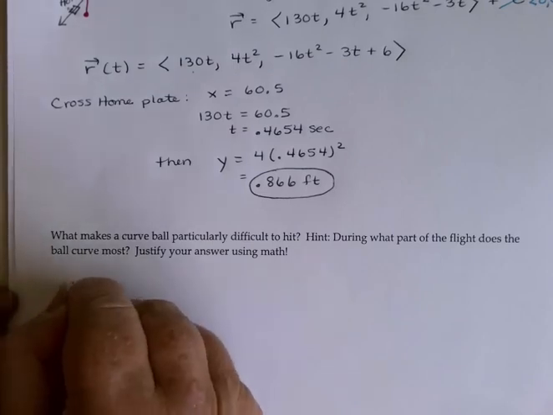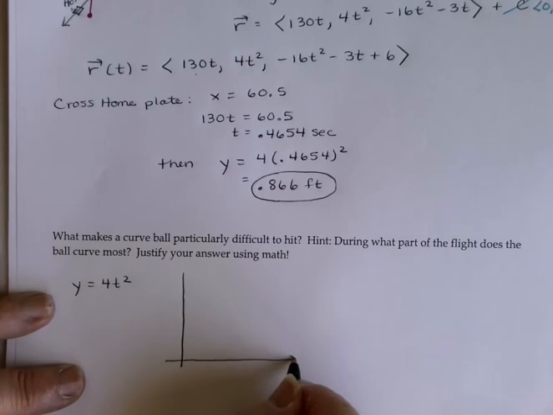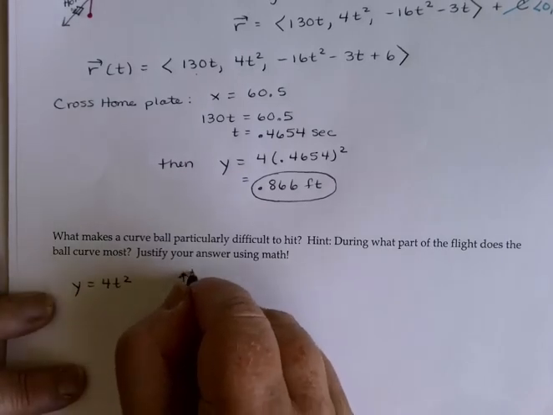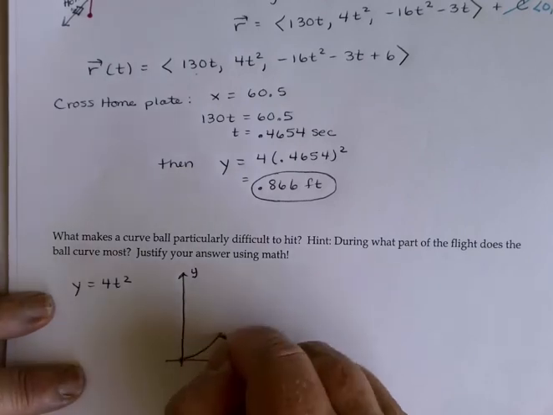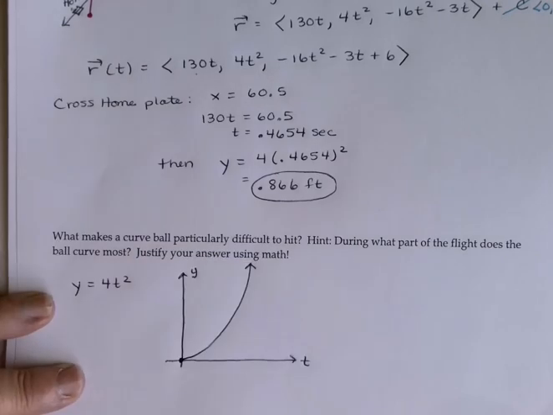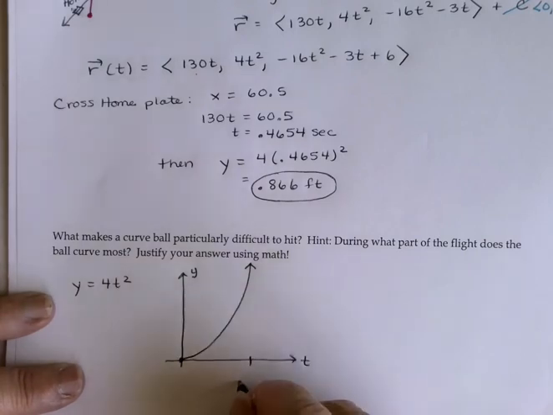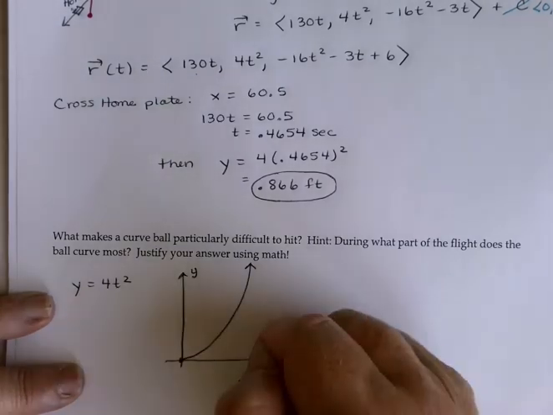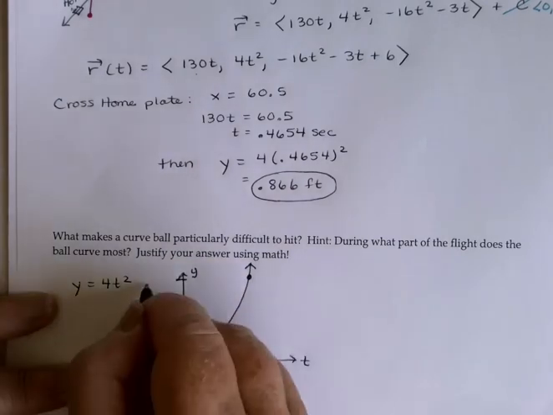Let's just graph y equals 4t squared. And I only need positive values of t. That's just going to be a parabola, right? So it's going to look like something like that. And if we imagine our time, our time of flight here was 0.4654. I'm kind of making these up right now. Let's just say that's our time of flight, 0.4654 seconds. Then the y value there was 0.866.